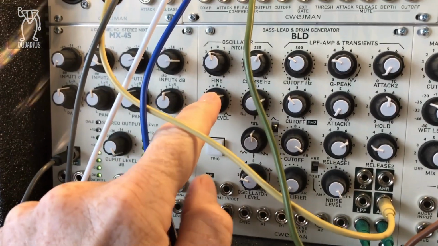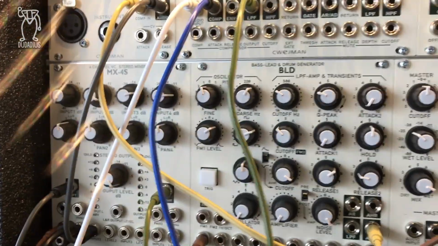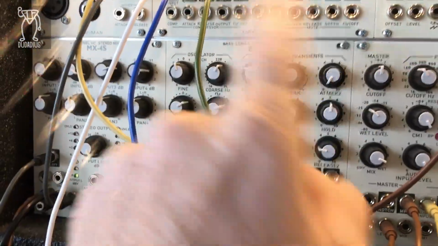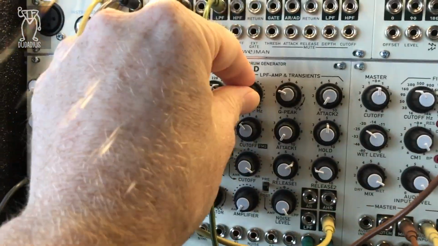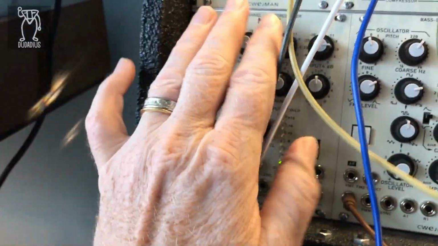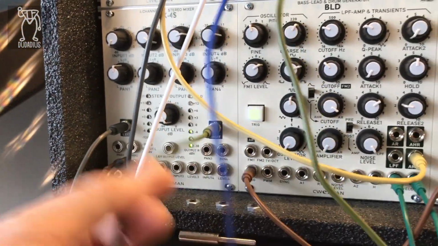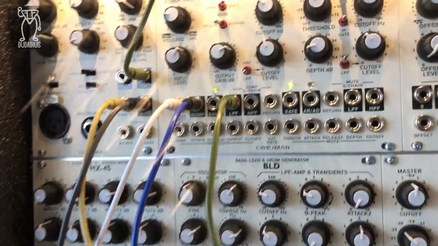It's got a little modulation from one of the envelopes. So that's the snare, pretty basic. Going into the MX4 as well. It's going to the mixer and going up to the side chain input.